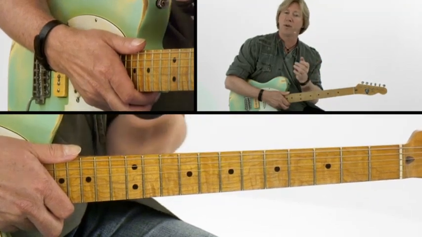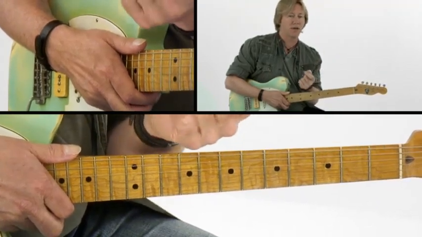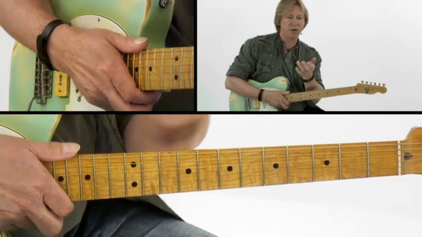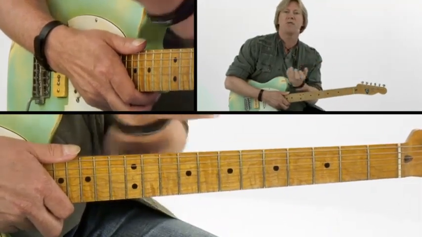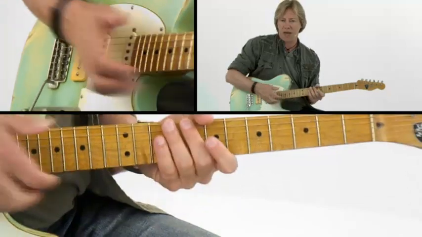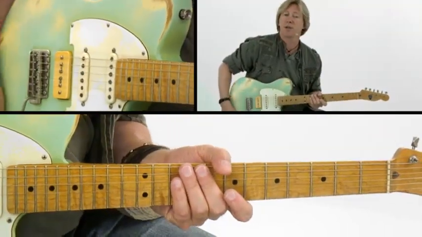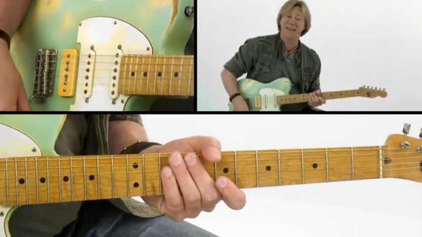So think about it. You can hammer on and pull off for legato. You can also pick the notes, but then glide through them without re-picking them. Okay, so we'll do a little bit of that too. Here's slurs and glissandi.